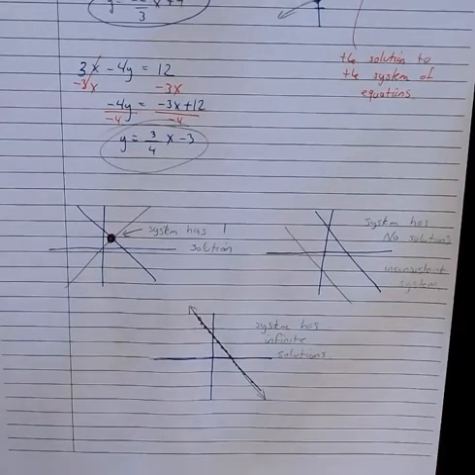Finally, let's take a look at an example of what happens when a system has an infinite number of solutions, and how you can tell that that's the case.